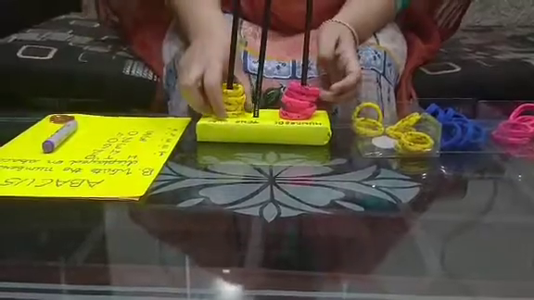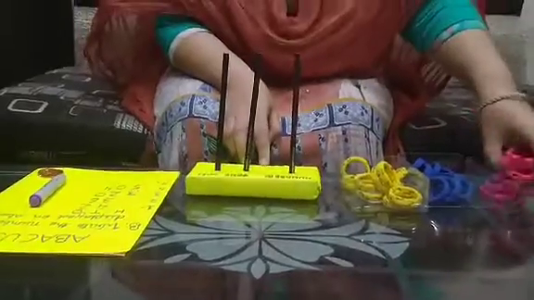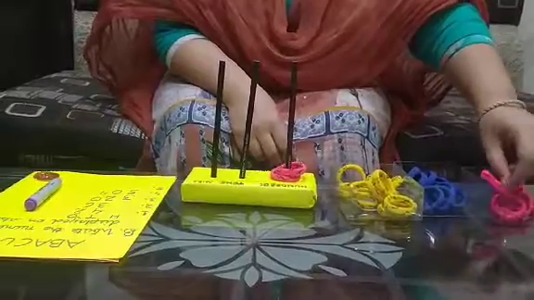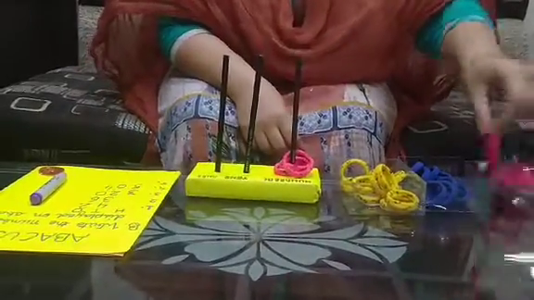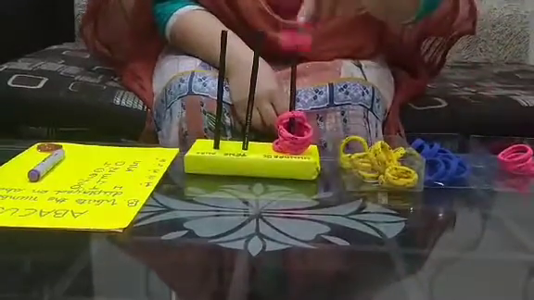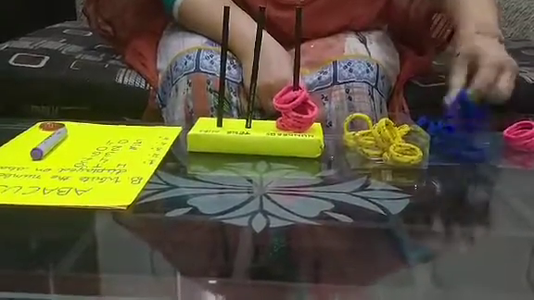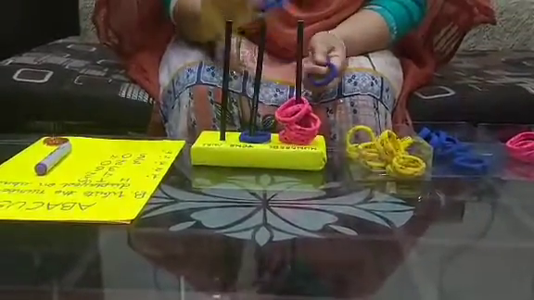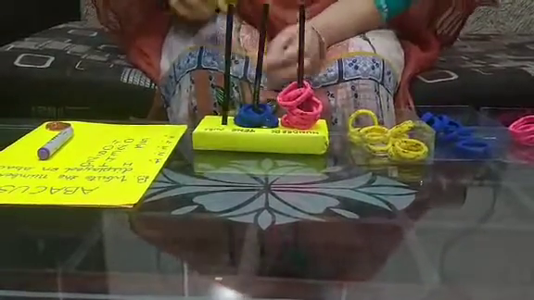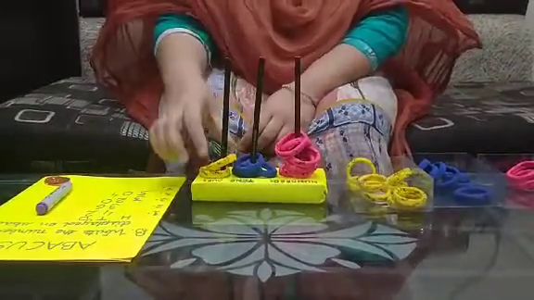Now let's practice another number. I am sure you must have understood it by now. So let's take 1, 2, 3, 4, 5, 6, 7. Here are 7 bands. For the tens spike, let me take 3 bands, 1, 2 and 3. For the ones place, let me take 1 and 2 bands. So, what will be the number?